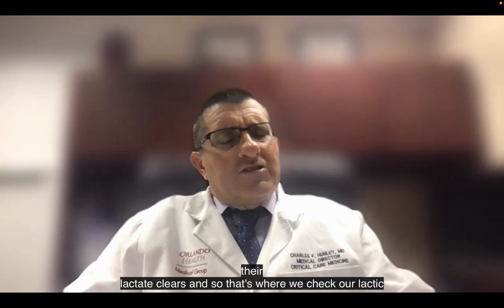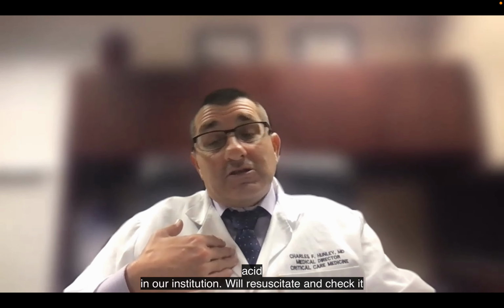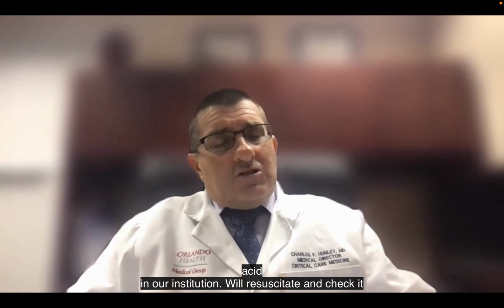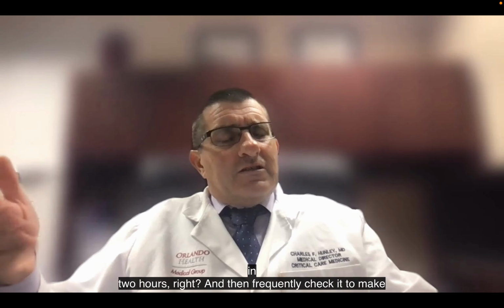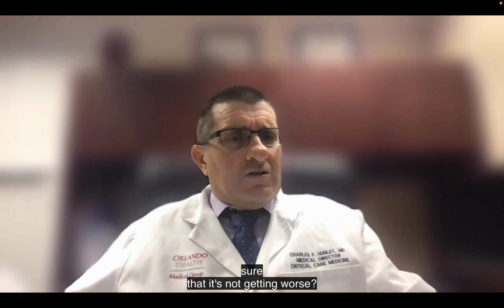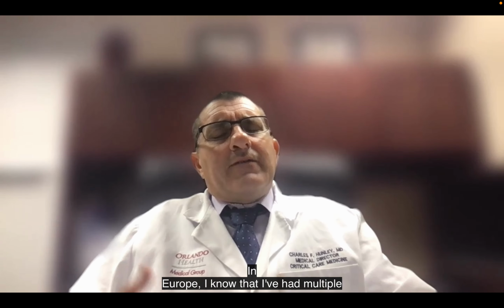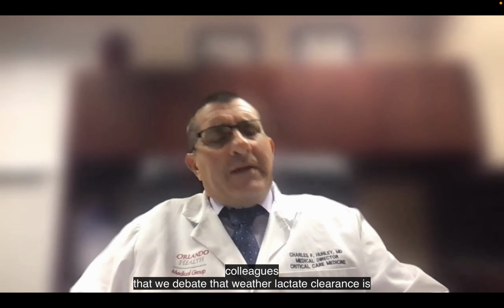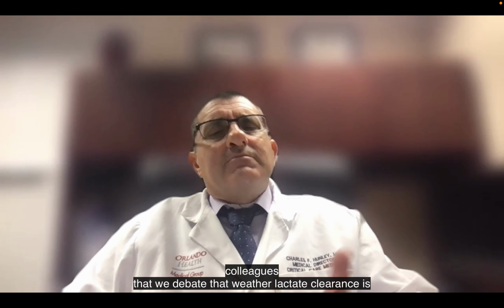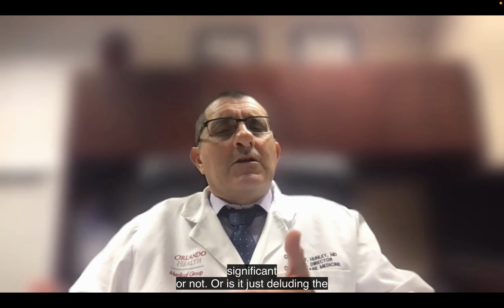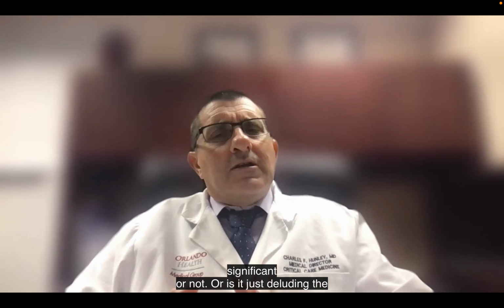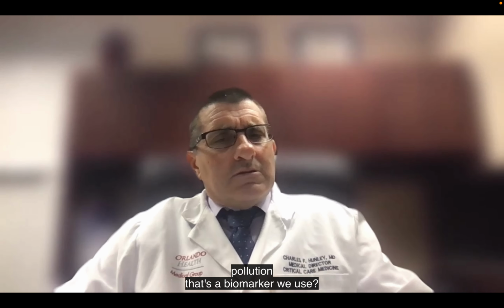And so that's where we check our lactic acid. In our institution, we'll resuscitate and check it in 2 hours, right? And then frequently check it to make sure that it's not getting worse. That's one of our major biomarkers in the United States. In Europe, I know I've had multiple colleagues with whom we debate whether lactate clearance is significant or not, or is it just dilution? That's a biomarker we use.